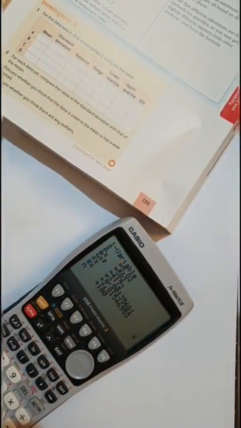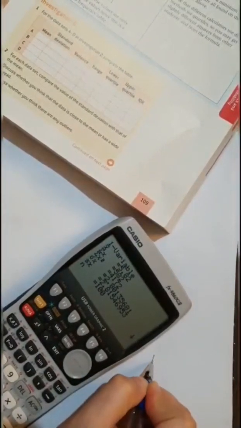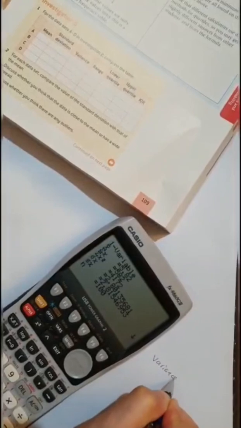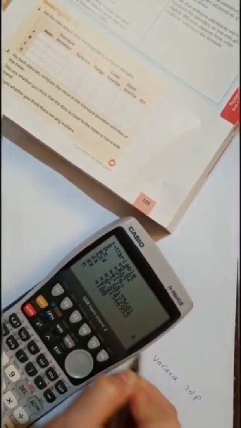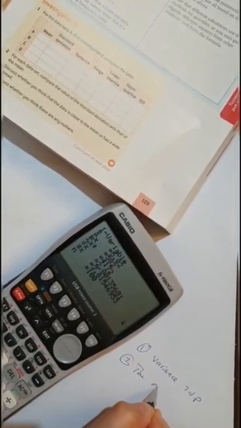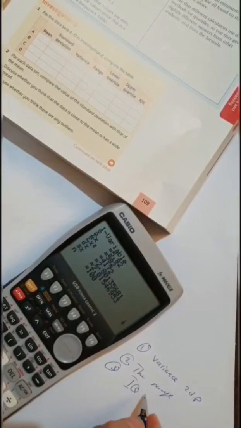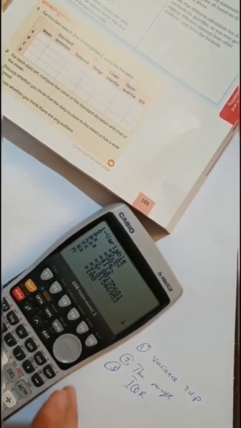Now, one variable. If the question asks me, like what you have in your book in exercise, example 6, they are asking me to find the variance to 2 decimal places. So I need the variance to 2 decimal places. This is part 1. And in part 2, we need to find the range. And in part 3, we need to find the interquartile range. This is what we need to find.